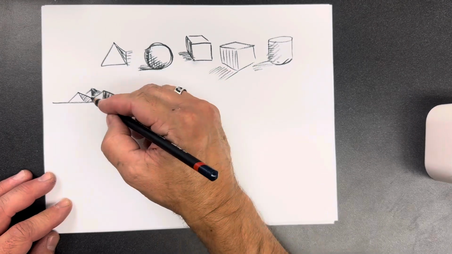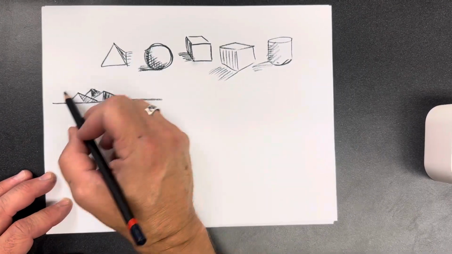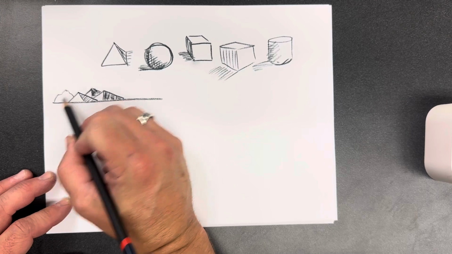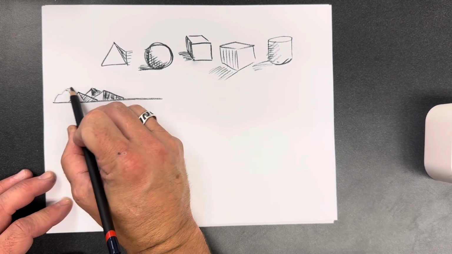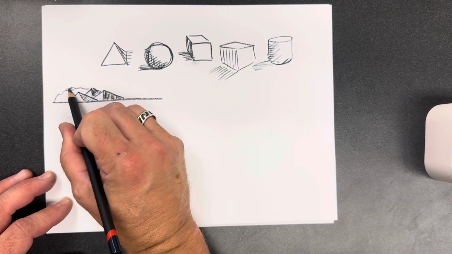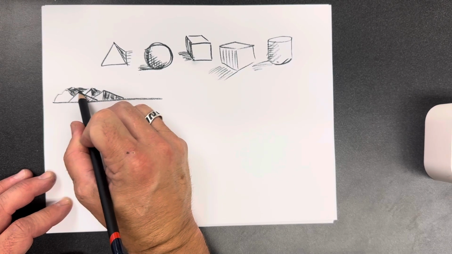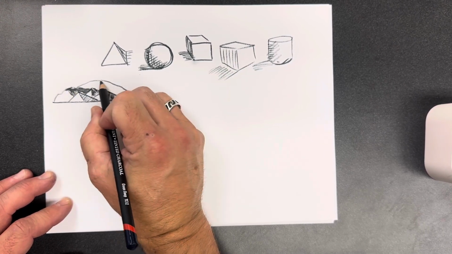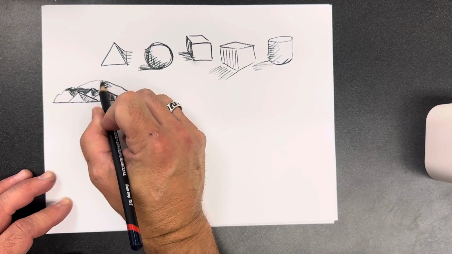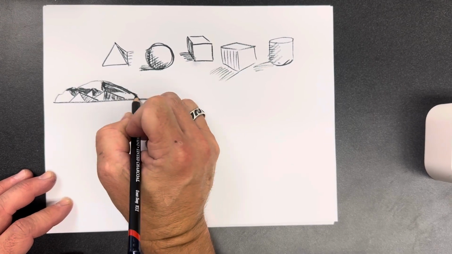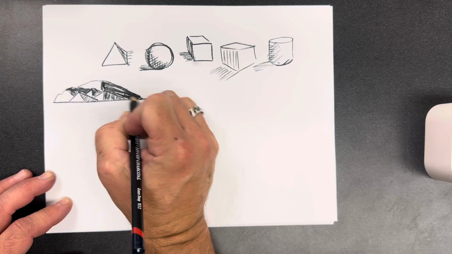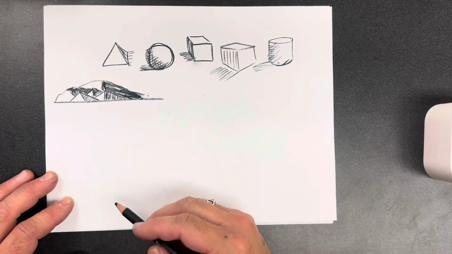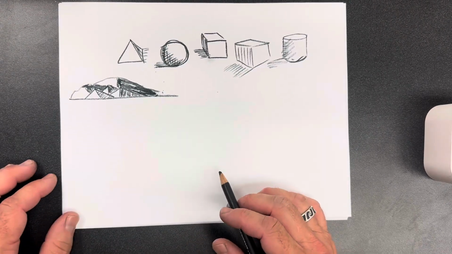But then we got a little more complicated and we started putting in a similar shape, but we just modified it a little bit to make it look a little more organic, a little more like a natural mountain that you might see in nature. Okay, and we went on with that. Okay, what else did we do?